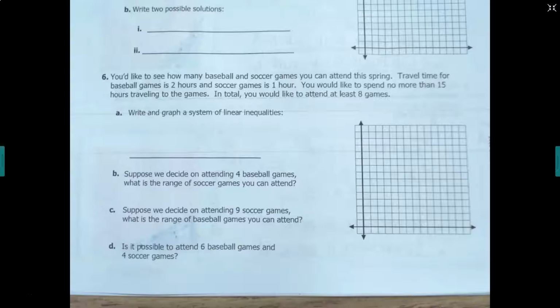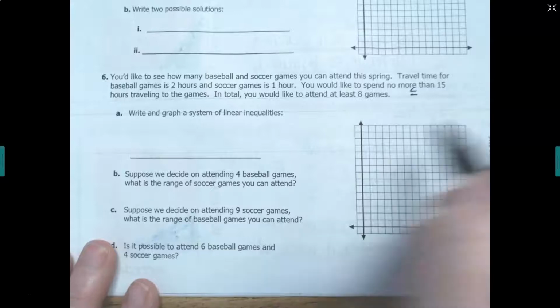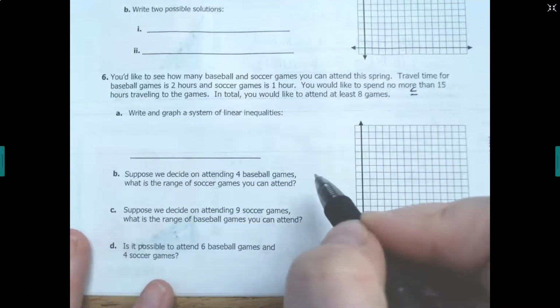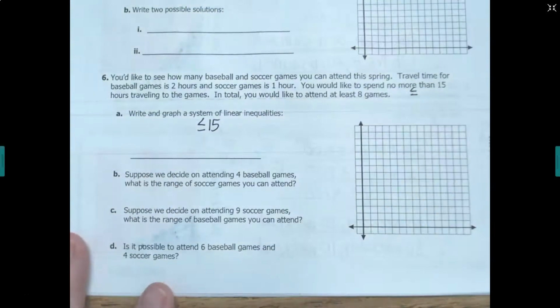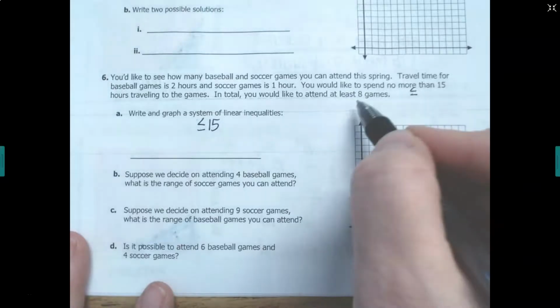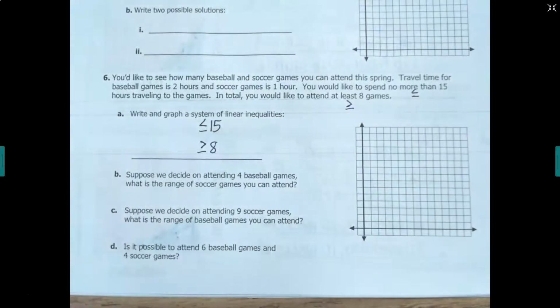You'd like to see how many baseball and soccer games you can attend this spring. Travel time for baseball games is 2 hours and soccer games is 1 hour. You would like to spend no more than 15 hours traveling to the games. In total, you would like to attend at least 8 games. So a couple things I see right off. You would like to spend no more than, so that's less than or equal to, 15 hours traveling. And then we want to attend at least 8 games.